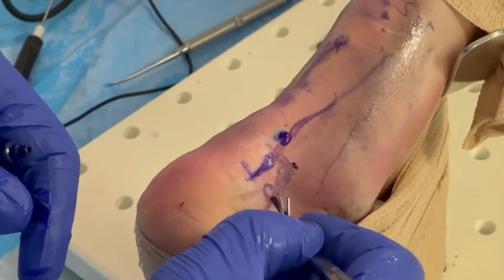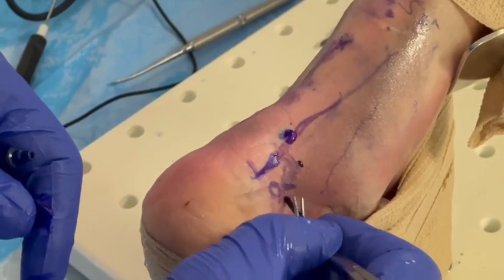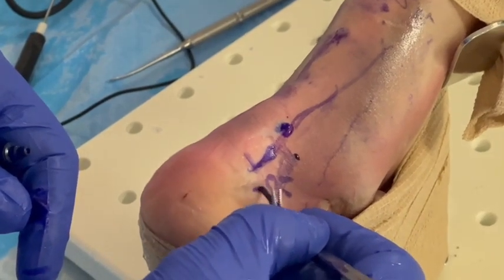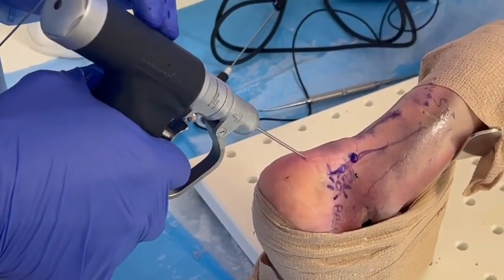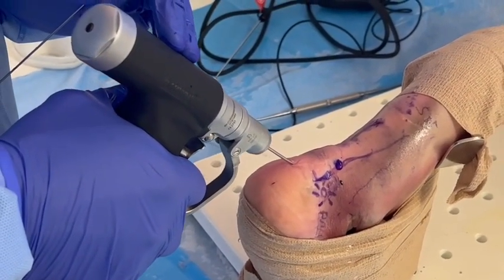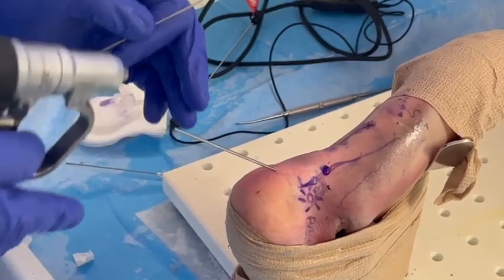If a Haglund's deformity is present, the site of maximal pain is marked out and an additional distal medial portal is established. A K-wire is inserted under fluoroscopic guidance to provide the surgeon with direct endoscopic visualization of the osseous resection level.